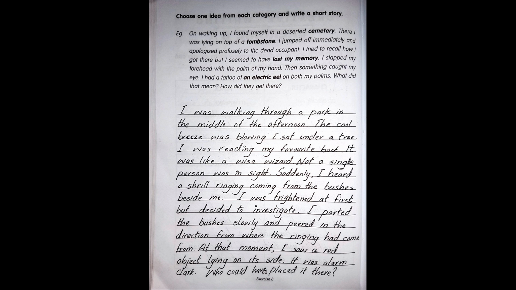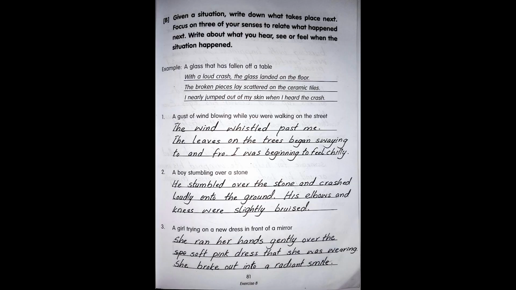Suddenly I heard a shrill ringing coming from the bushes beside me. I was frightened at first but decided to investigate. I parted the bushes slowly and peered in the direction from where the ringing had come from. At that moment, I saw a red object lying on its side. It was an alarm clock. Who could have placed it there?